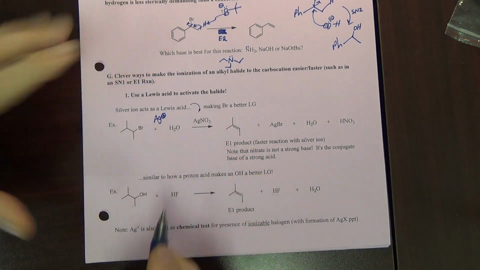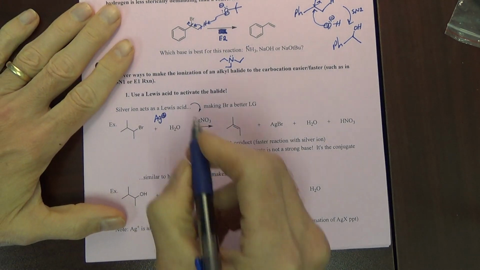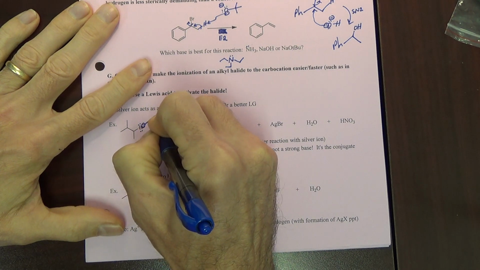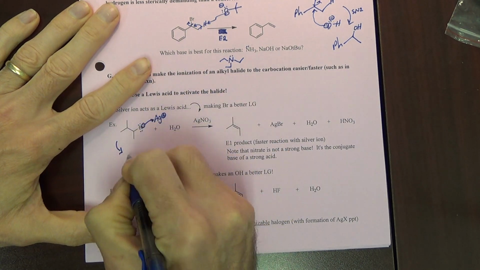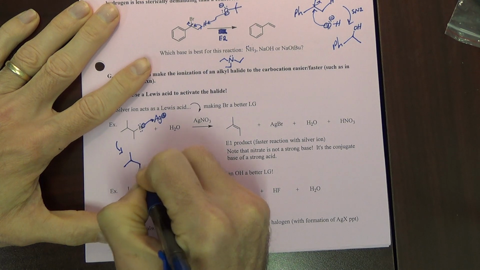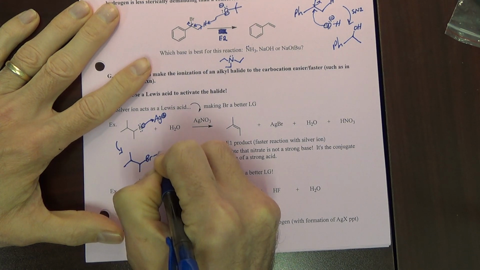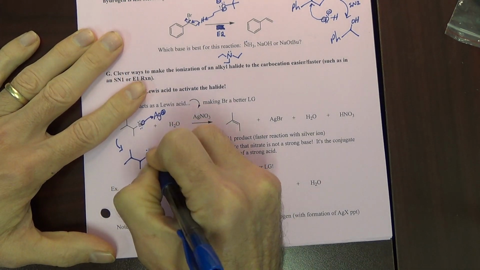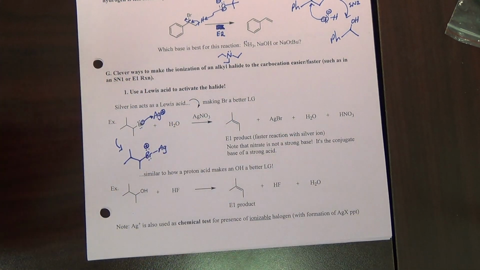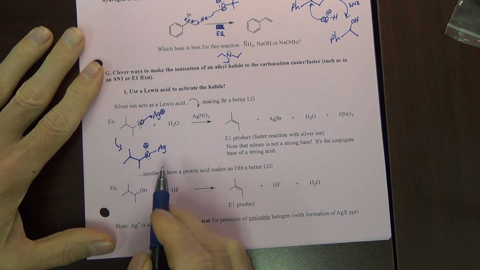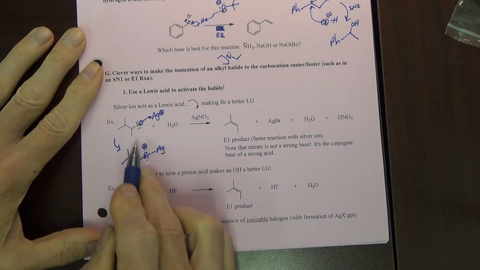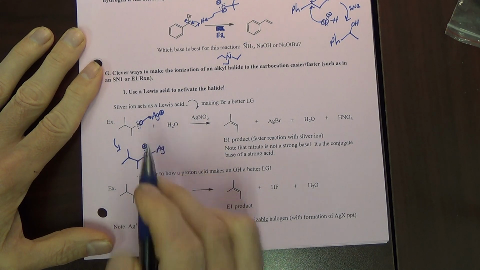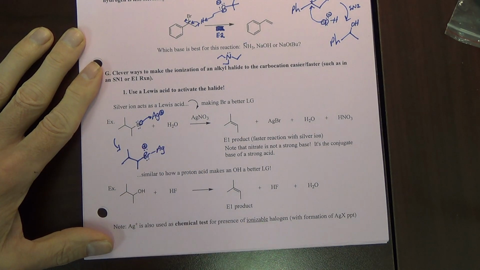Silver nitrate is a common source of the silver ion, and the halide will actually complex with the silver, and now the bromine is positive. Typically this does not take place with a proton, but some metal ions halides will complex with.